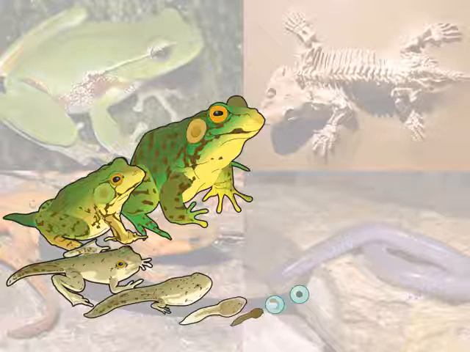What are they called? Amphibians. They have two stages of life. Amphi means both, and bios means life. Both lives. So they have two. When they're tadpoles, they're in the water. When they're adult frogs, they are on land.